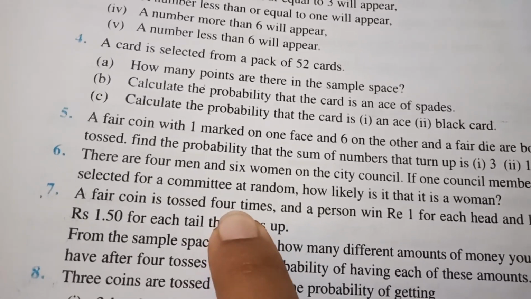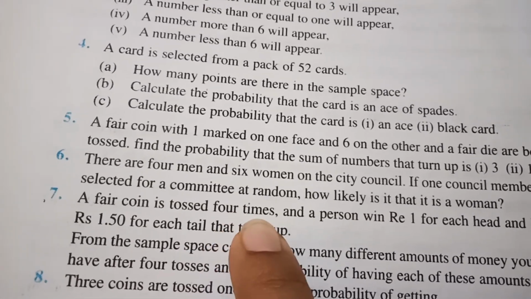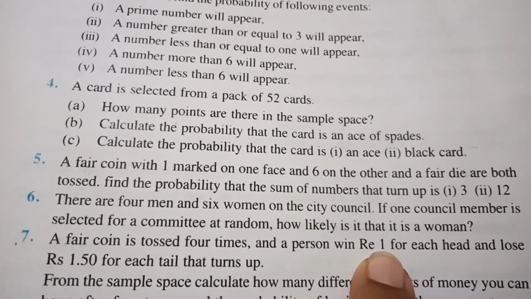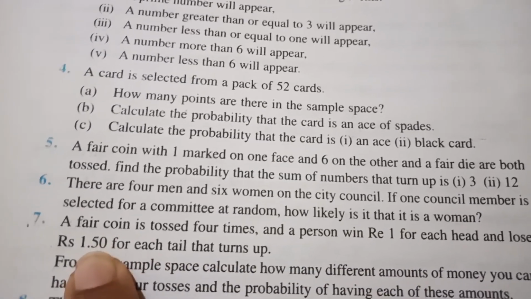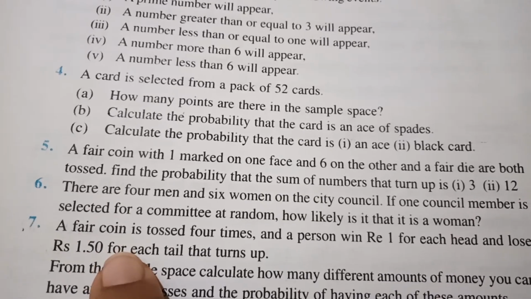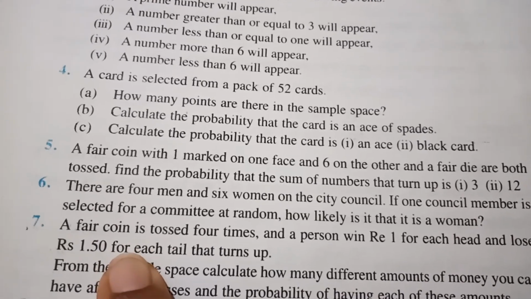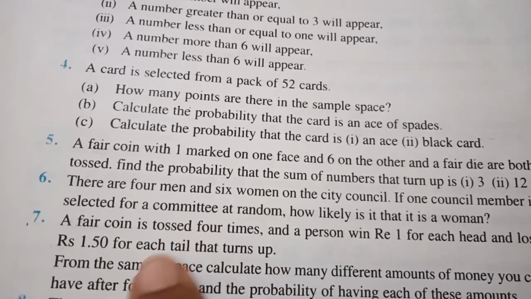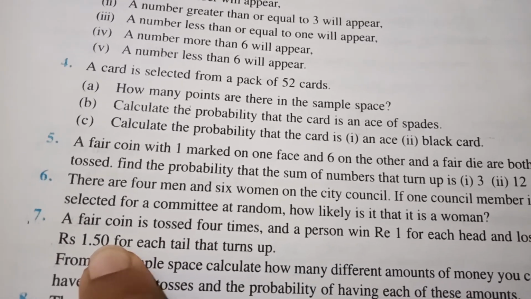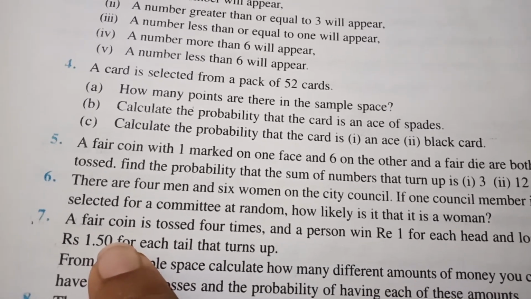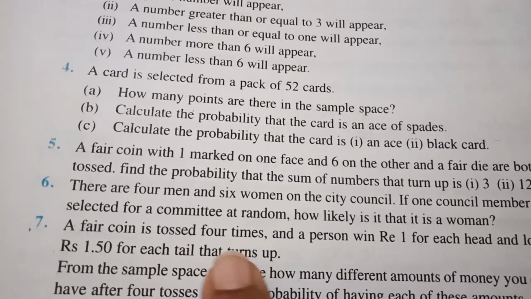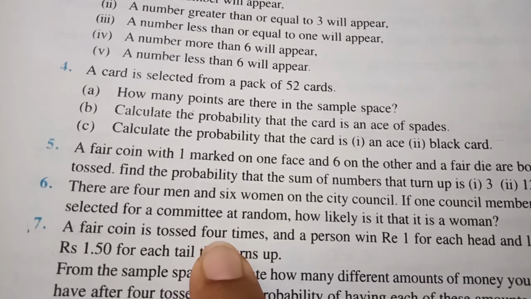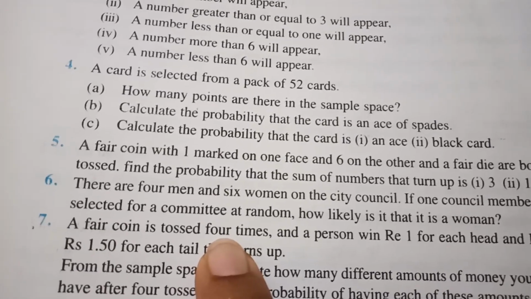Second possibility, 3 heads 1 tail. That means ₹3 winning and ₹1.50 losing. That means 3 minus 1.50, so it's ultimately ₹1.50 winning amount. Third possibility, 2 heads 2 tails.